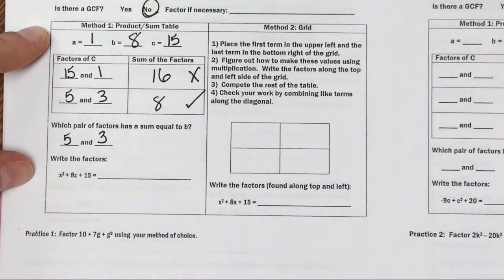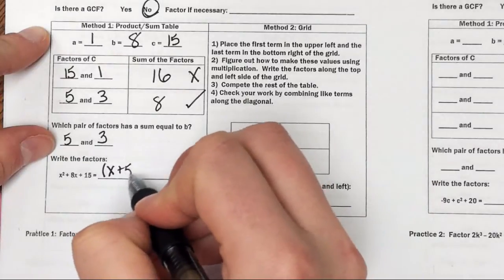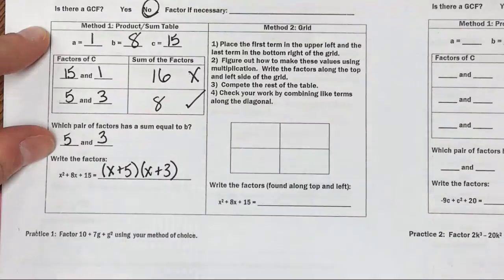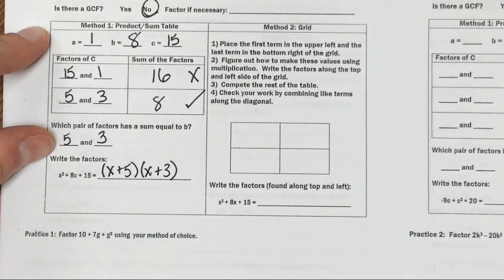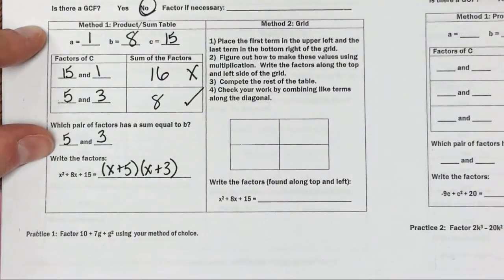So we write the factors. Remember, we start with the x, and then we take the plus 5, and then x plus 3. And if we multiply those out using the grid method, we end up getting x squared plus 8x plus 15.